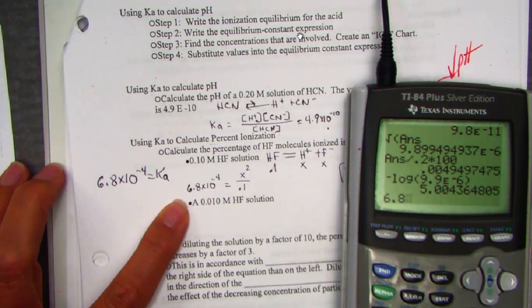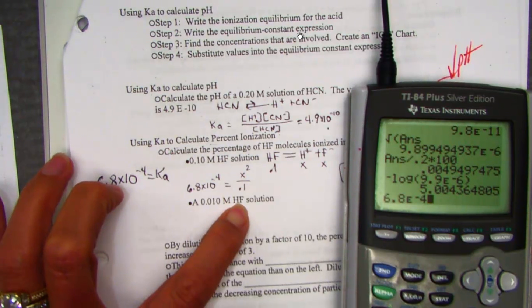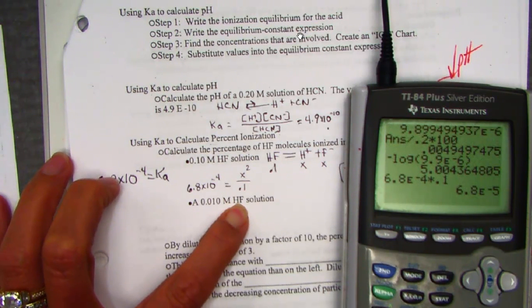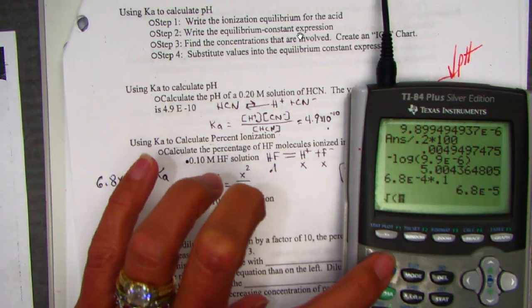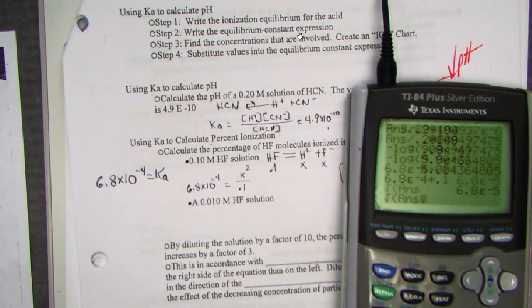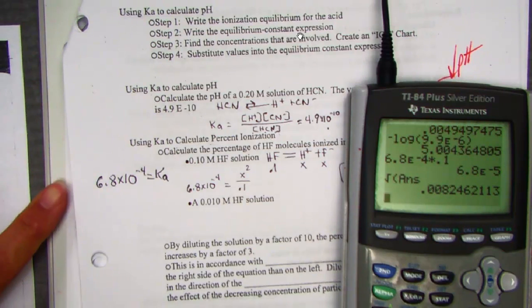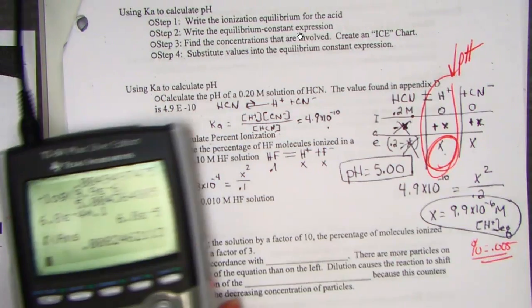6.8 E negative 4 times 0.1 is x squared. So let me square root my answer, and I get 0.0082.